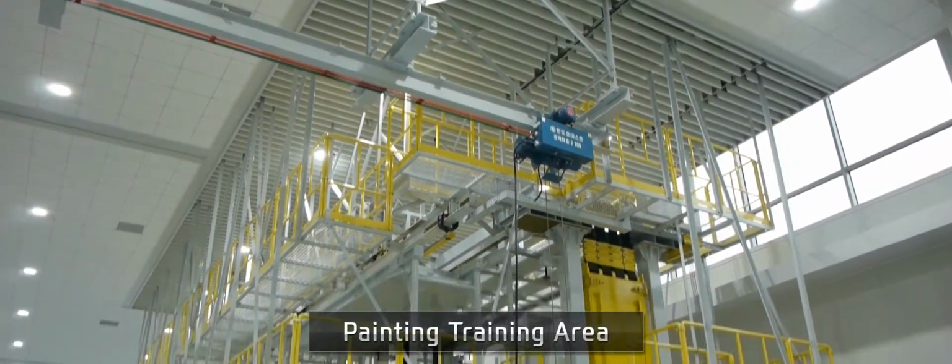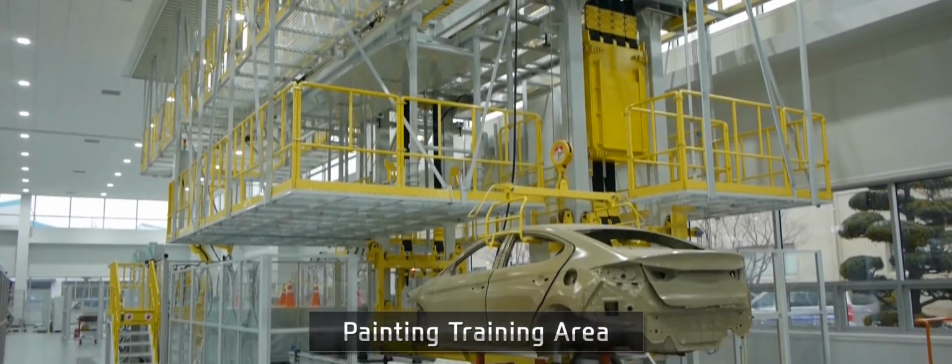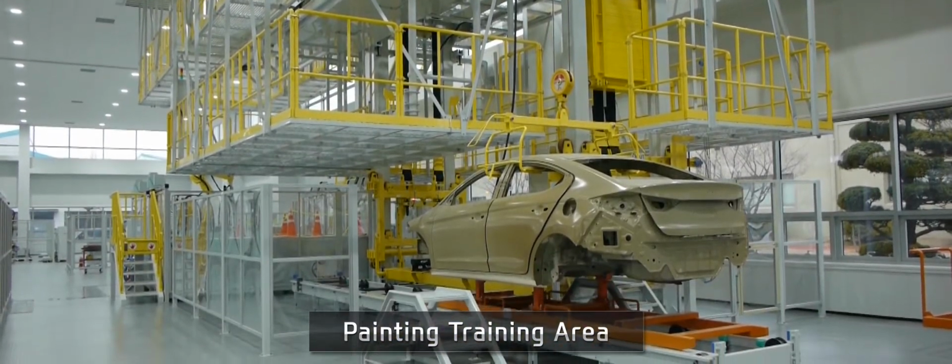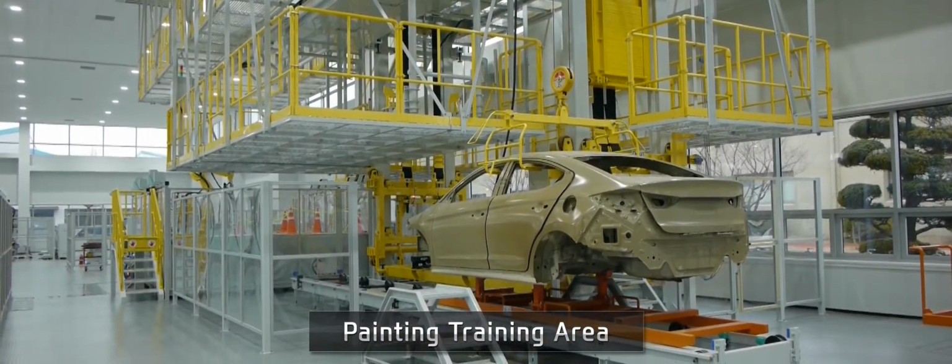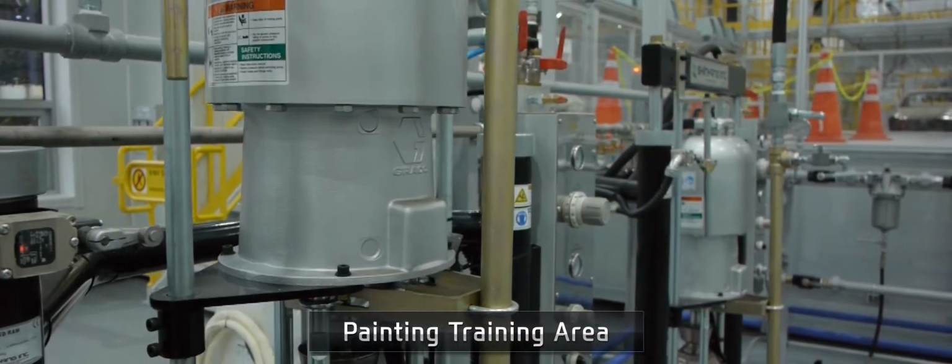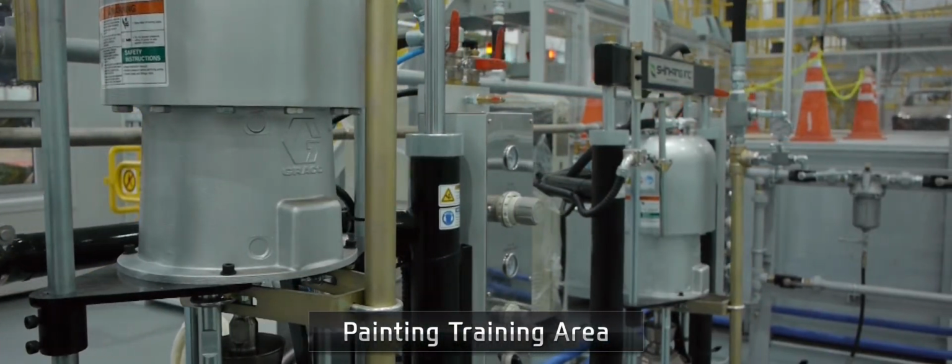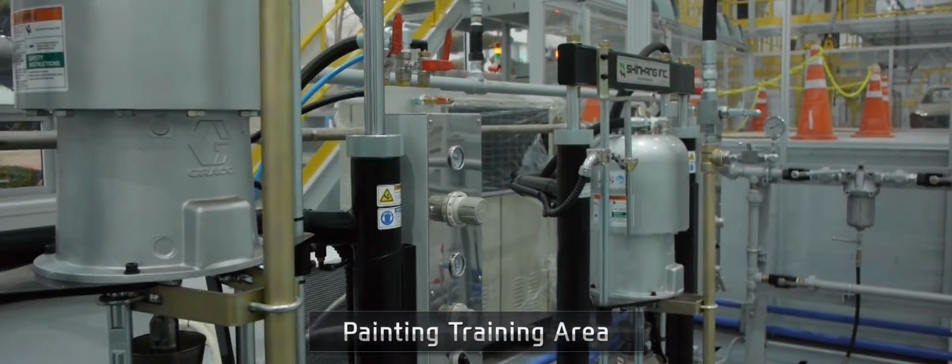In the painting training area, major equipment, such as the paint robot and transporting system, is configured, and thus training is provided on the functions of the equipment as well as the control practice and failure handling.